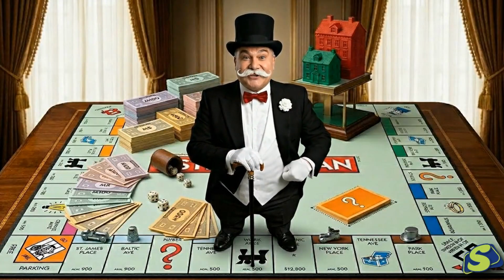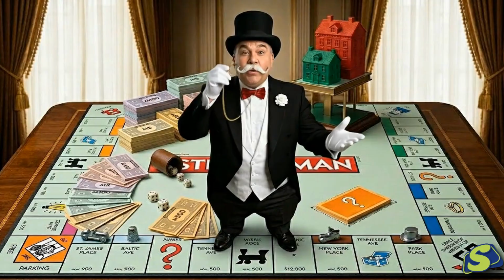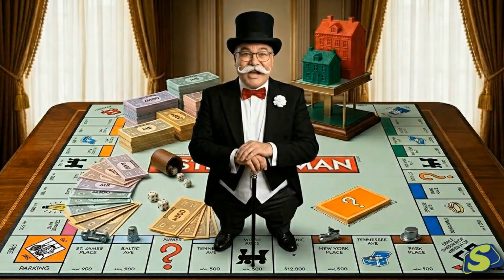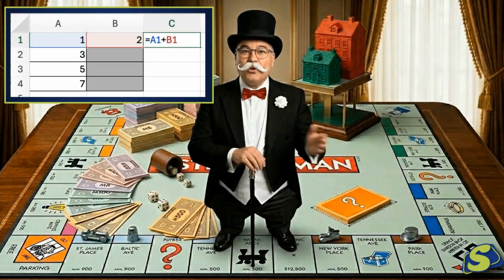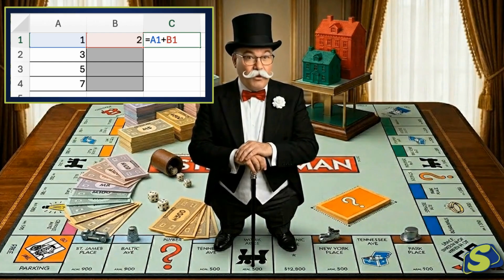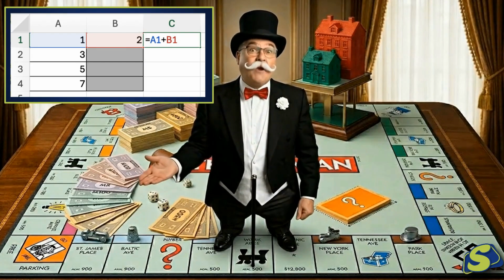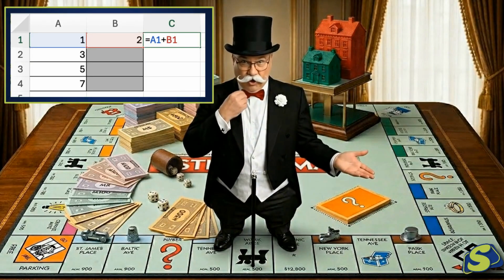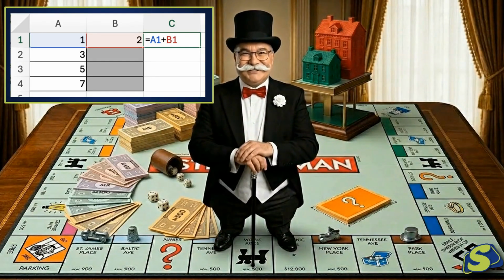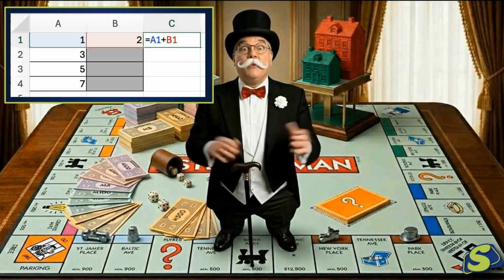Good morning, investors. Allow me to enlighten you with my monocle and wisdom. In Excel, when you write A1 plus B1, you are saying, "Dear Excel, take the value from cell A1 and add it to B1." Simple. But here is the problem, my dear students. When you copy that formula into another cell, Excel says, "You want me to move too?